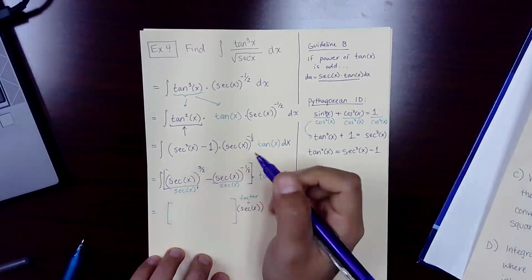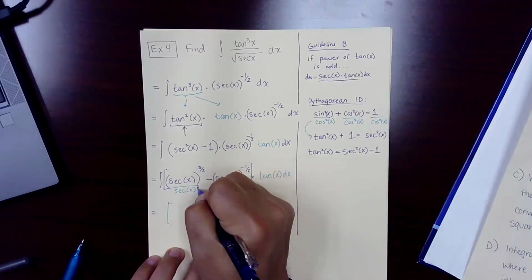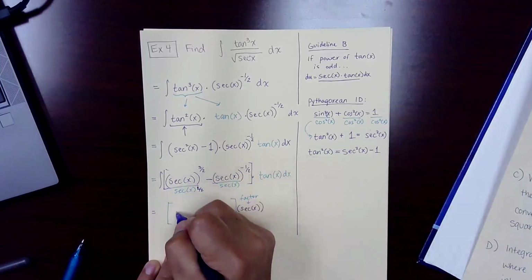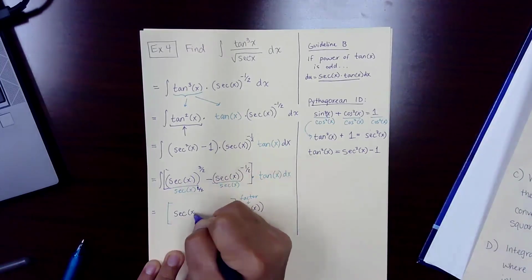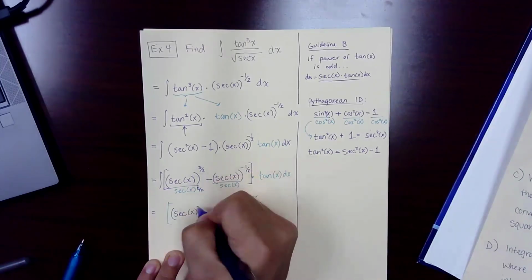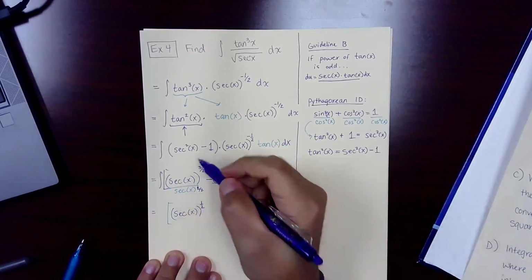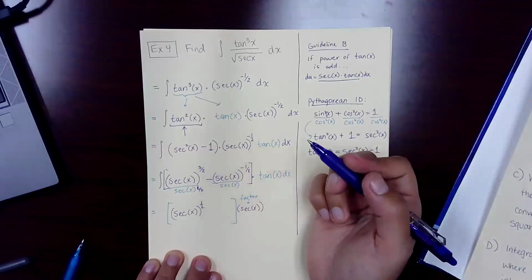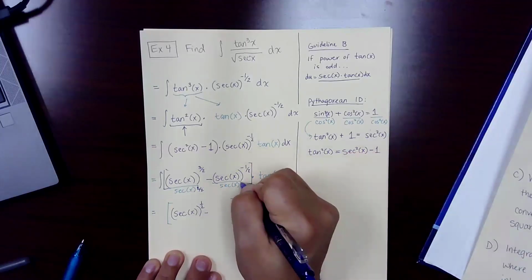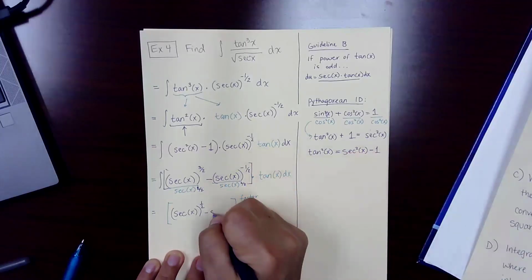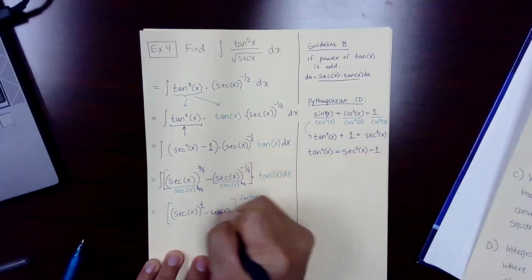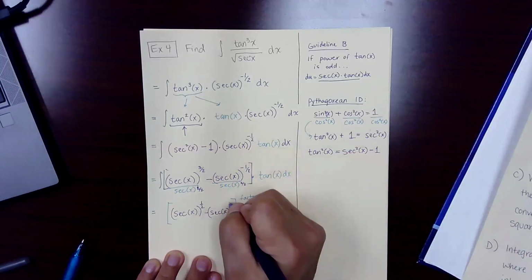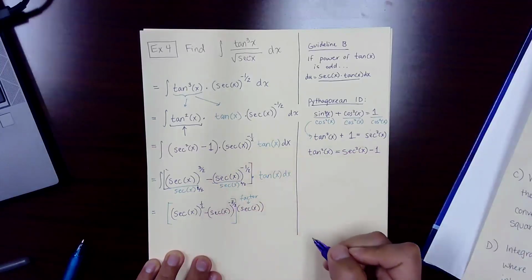And since this is a secant to the 1 power, you can think of that as a 2 over 2. What I will end up with inside is a secant of x to the 1/2, because 3 over 2 minus 2 over 2 would be 1 over 2, minus secant x. And then if I subtract 2 over 2 from this power, I would have a negative 3 over 2, like so.